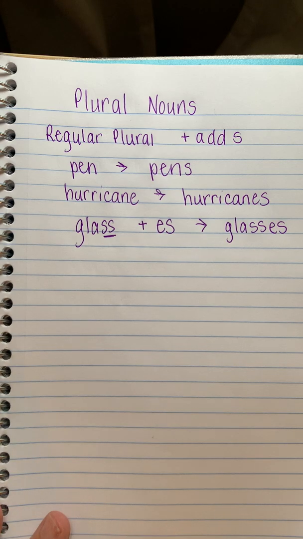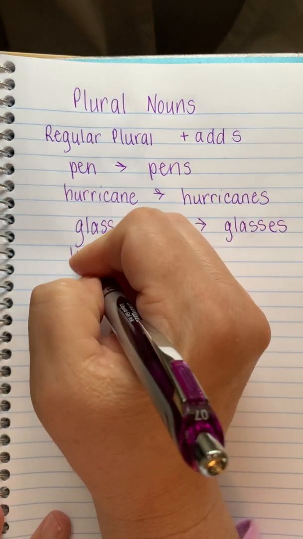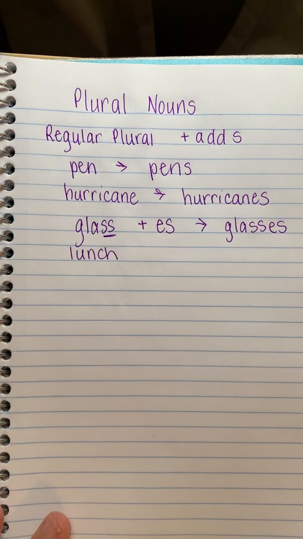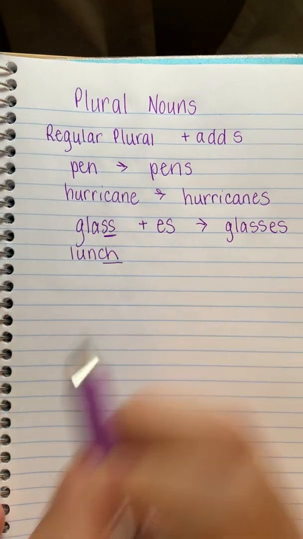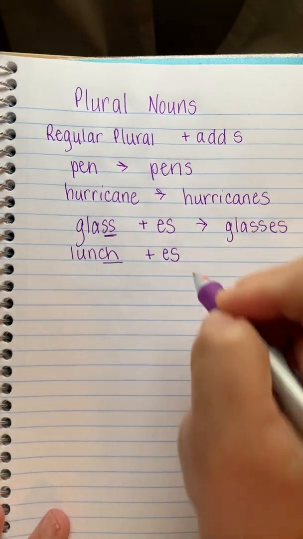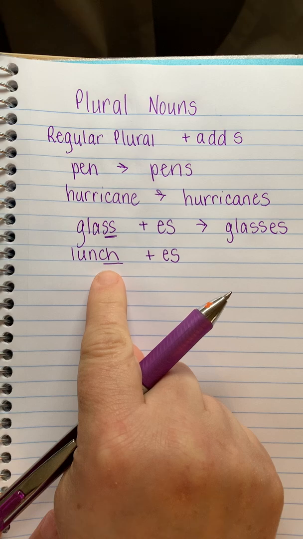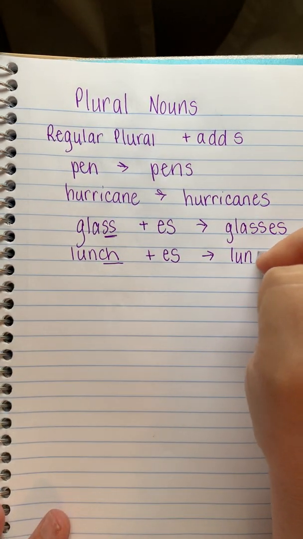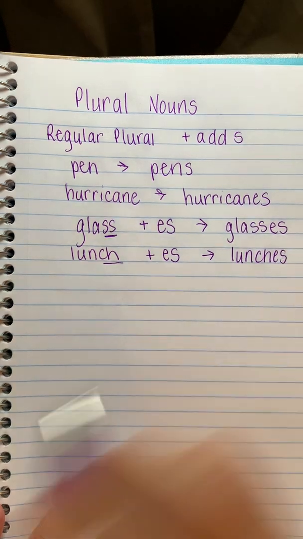So if I wanted to say lunch, we put our lunches in the box before the field trip. We would add ES to lunches because it ends with a digraph at the end. So that word would become lunches. Okay?